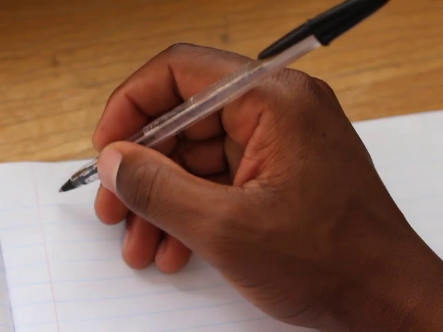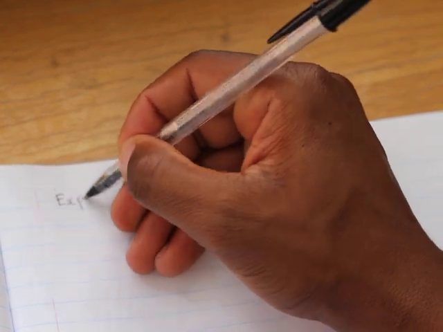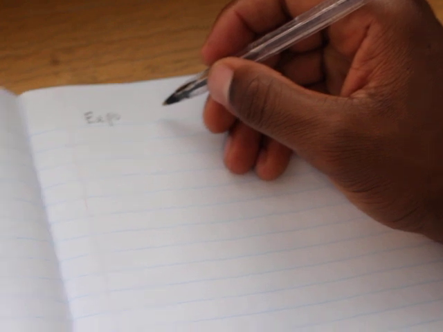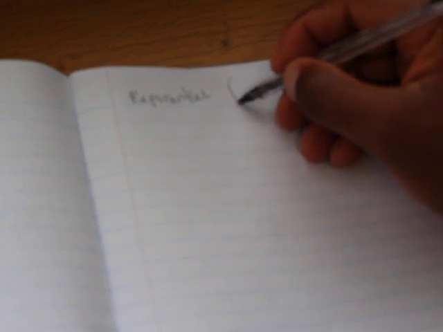So inverse functions. We're dealing with exponential functions and inverses. That's what we're going to be looking at. We've already discussed a little bit about the fundamentals of logarithms, so I'm pretty sure you guys are ready for this.